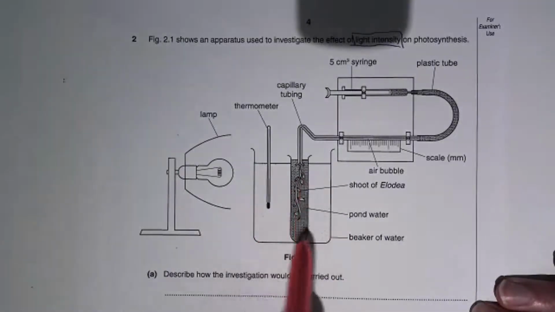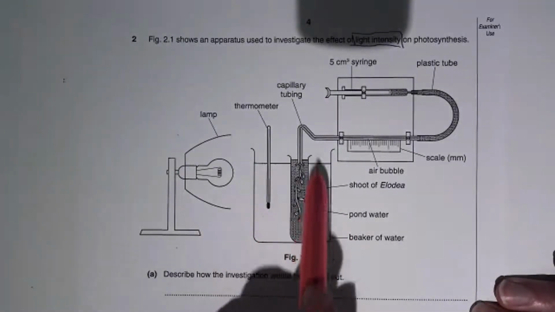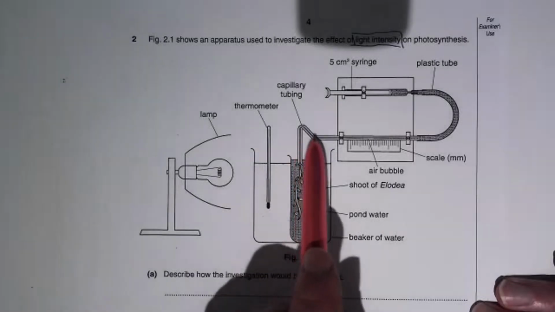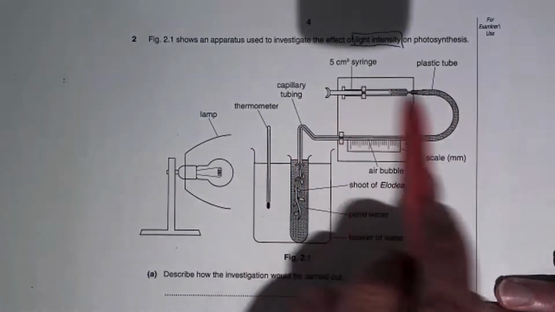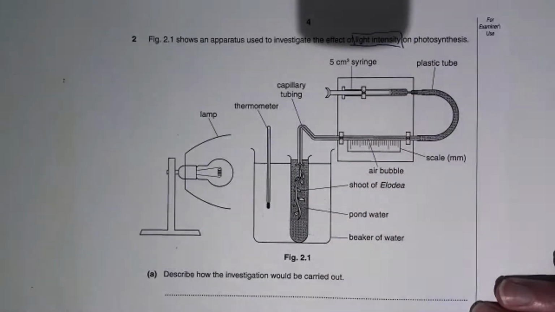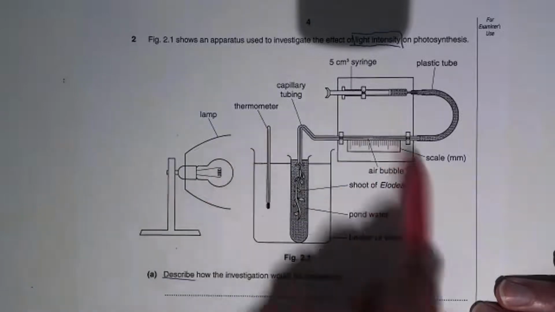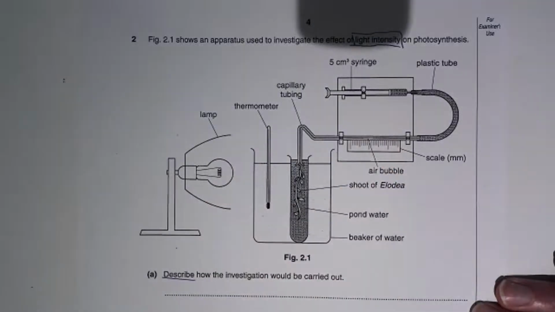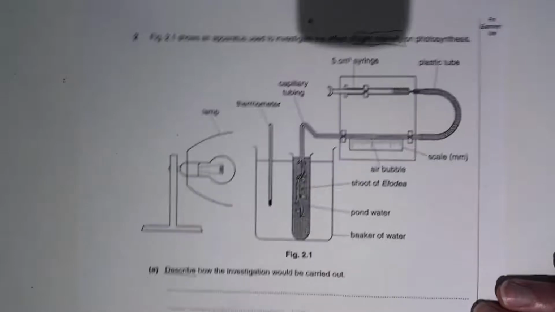The pondweed is in its own boiling tube of water. We've got a capillary tube that's attached to a plastic tube and a syringe, and we've got a ruler with a scale on it. The question says describe, so we've got to explain how to do it, how the investigation would be carried out, and it's given us figure 2.1, so we need to use figure 2.1.